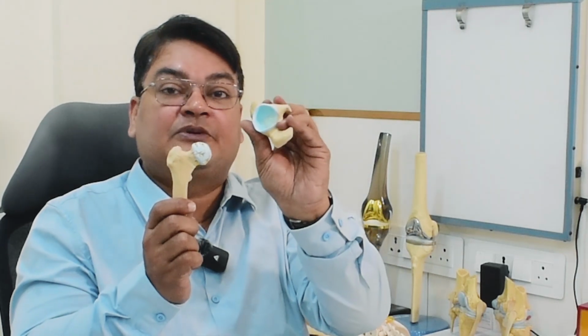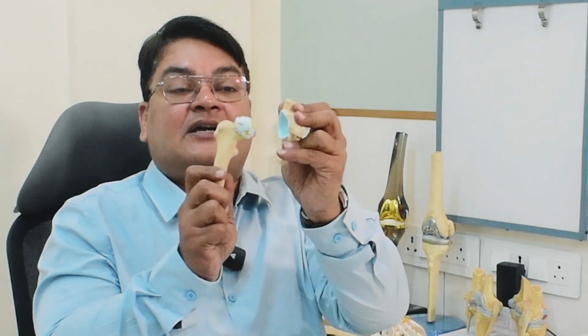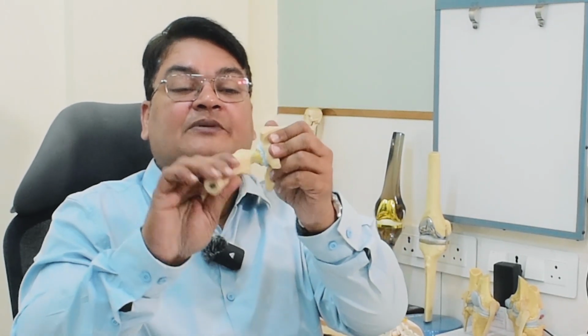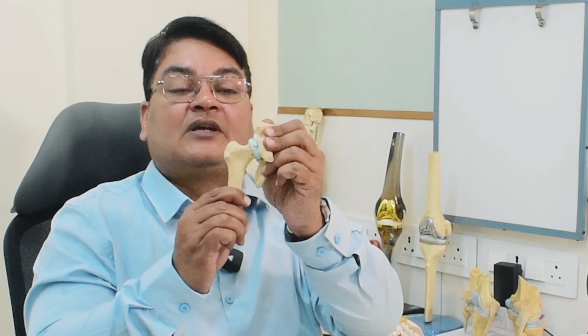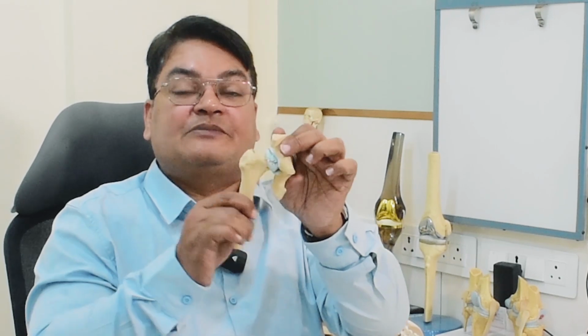It has got a cup which is known as the acetabulum, and it articulates like this, and the hip movement takes place like this. So it has got a ball and a cup. This is the hip joint.